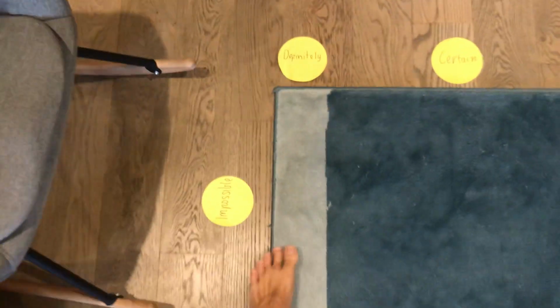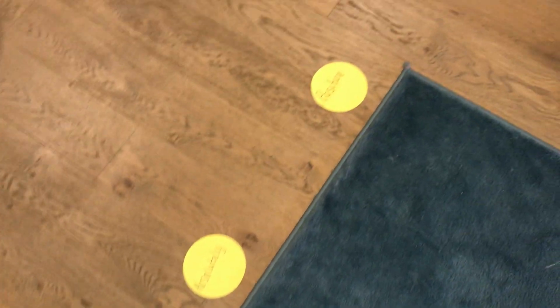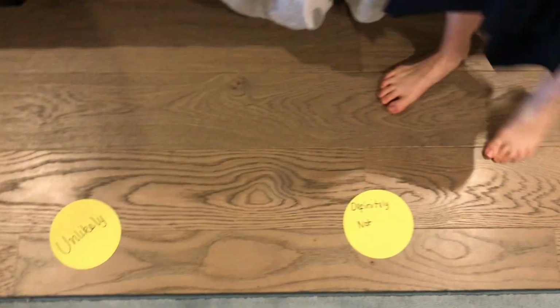I got Miss Z to write down all the language that she knew on pieces of paper, and then put them around the floor in the order that she thinks they go in chances of things happening, from never to definitely.